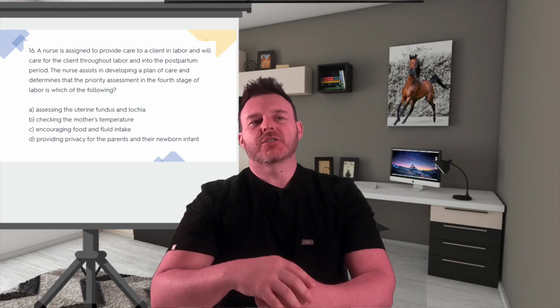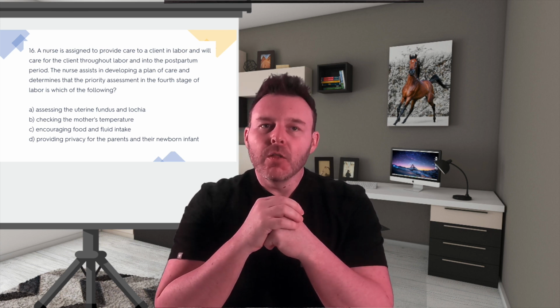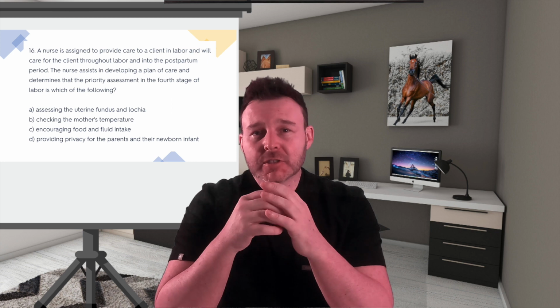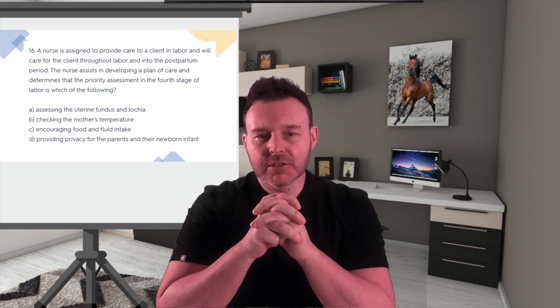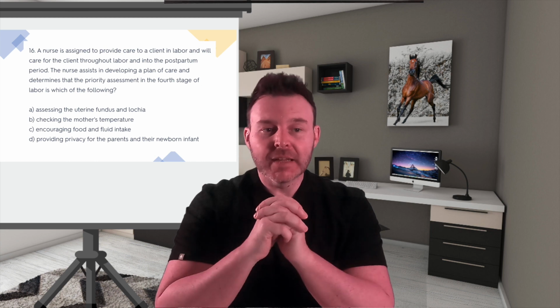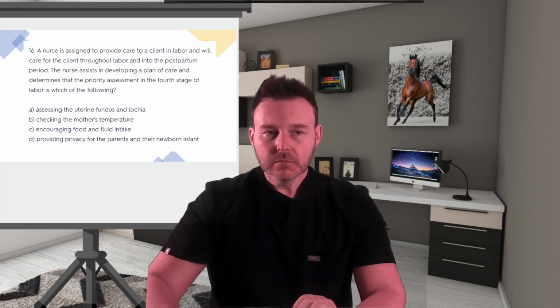We have another labor question here. You're assigned to care for a client in labor and will care for the client throughout labor into postpartum. The nurse assists in developing a plan of care and determines the priority assessment in the fourth stage of labor is which of the following? A, assessing the uterine fundus and the lochia. B, checking the mother's temperature. C, encouraging food and fluid intake. D, providing privacy for the parents and their newborn infant.